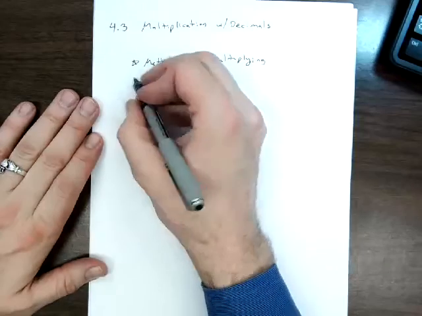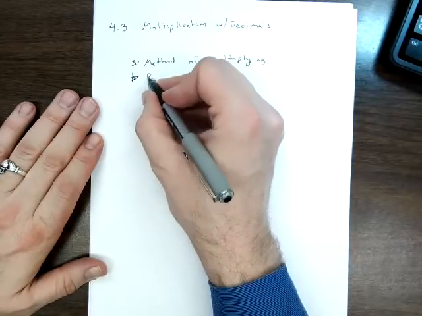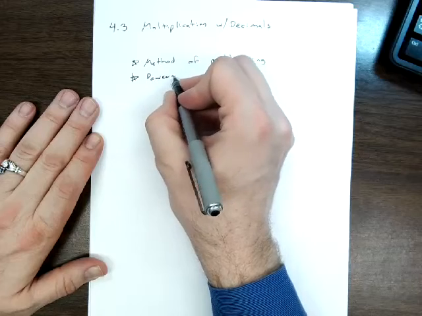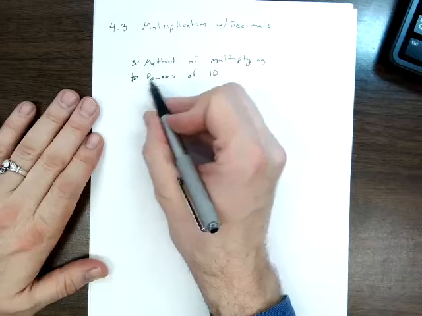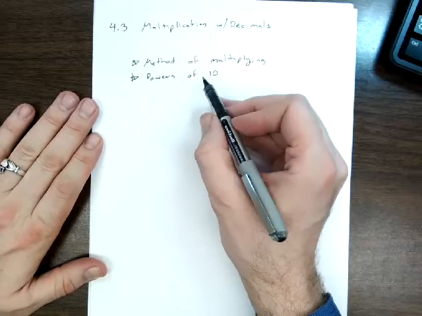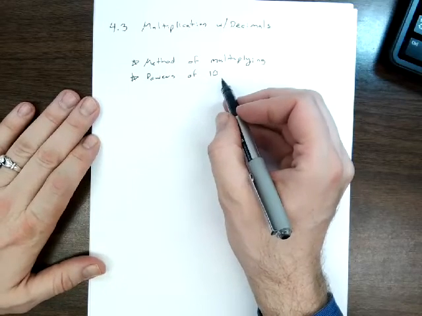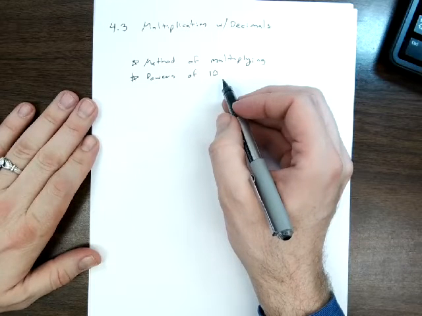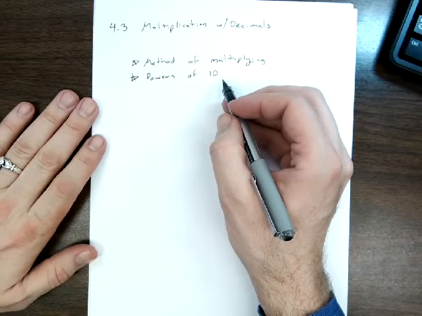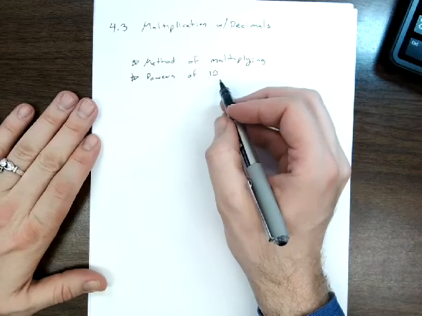We're also going to talk a little bit about powers of 10, because with those powers of 10, we can take some very big numbers and just apply some simple logic to help us find answers.